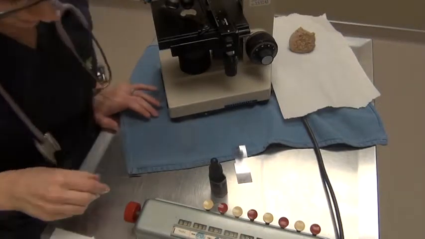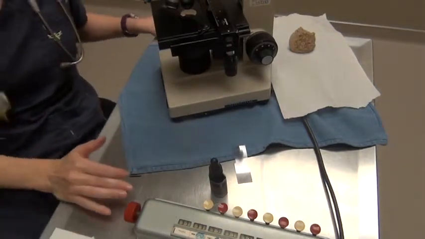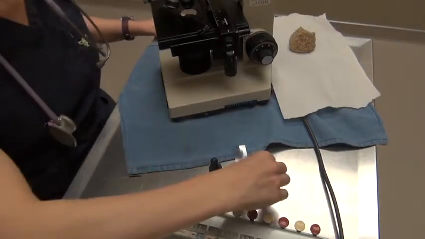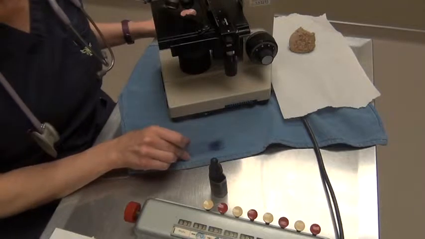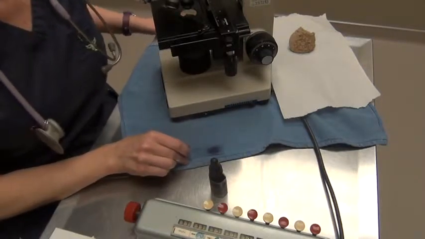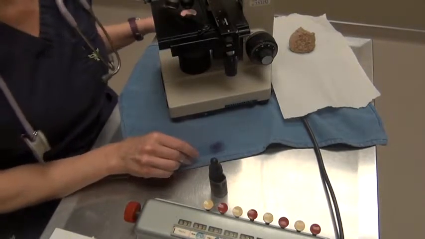Hi, it's Leslie Schmidt. Today I'm going to be going over evaluation of a blood film or a blood smear. We're going to do this to differentiate our white cells. We're going to describe the morphology of our red cells and perform a platelet estimation.